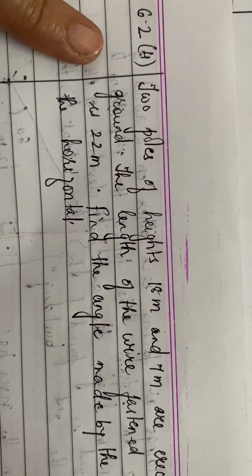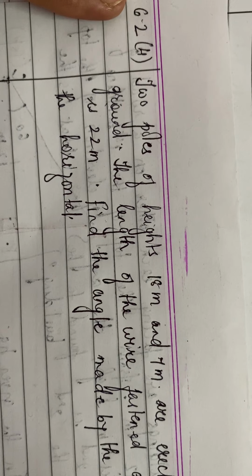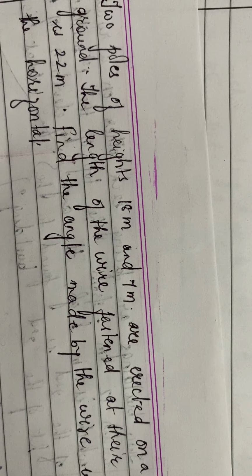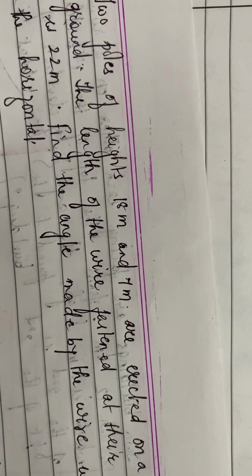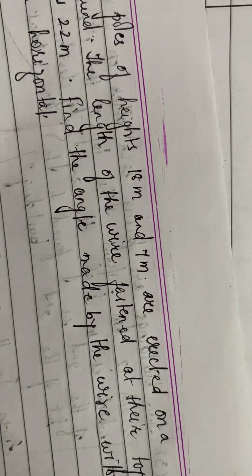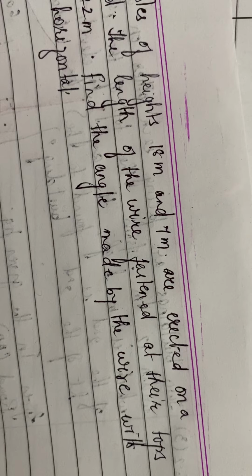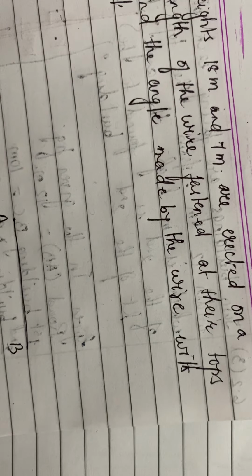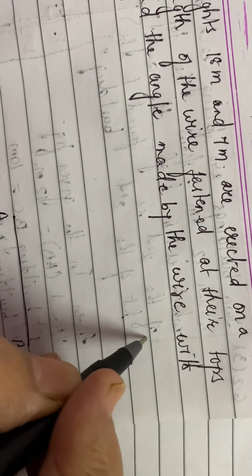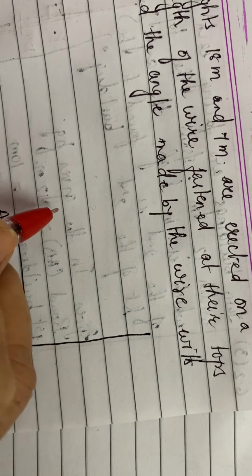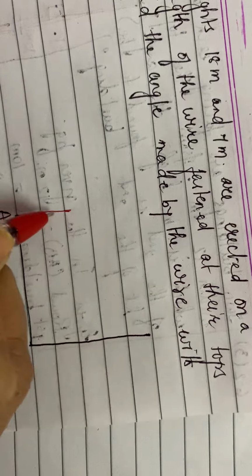Now we have the fourth sum of exercise 6.2, State Board. Two poles of height 18 meter and 7 meter are erected on the ground. So we have this line AB as our ground. We have two poles, one of 18 meter and the other one is of 7 meter.